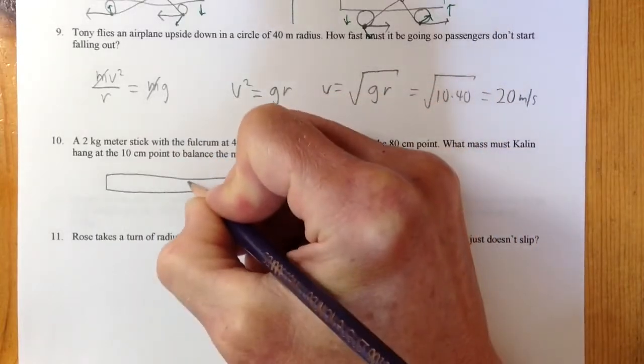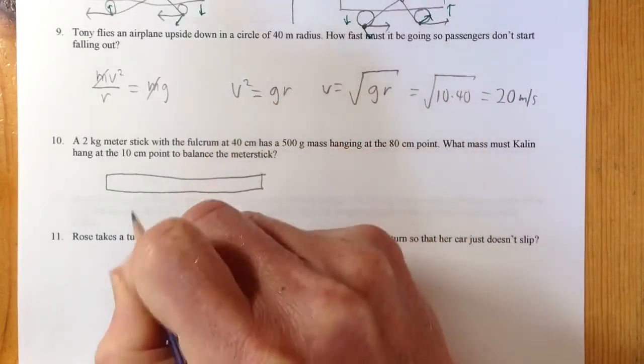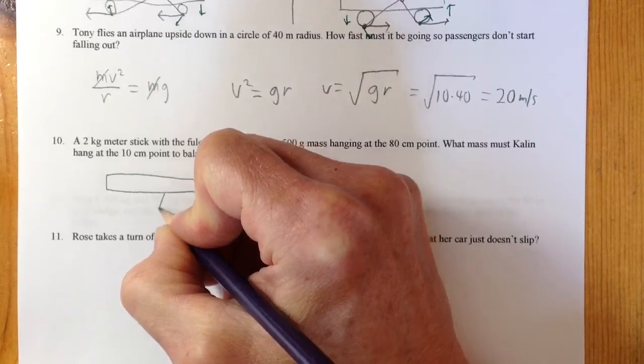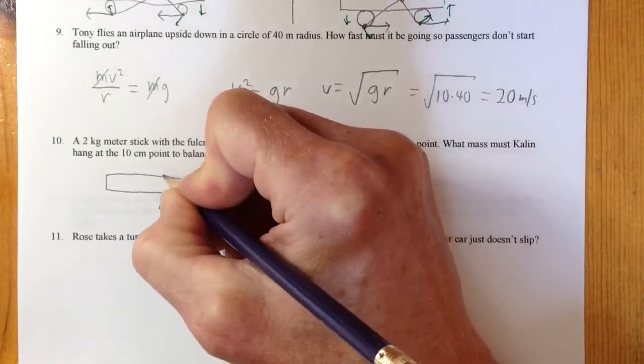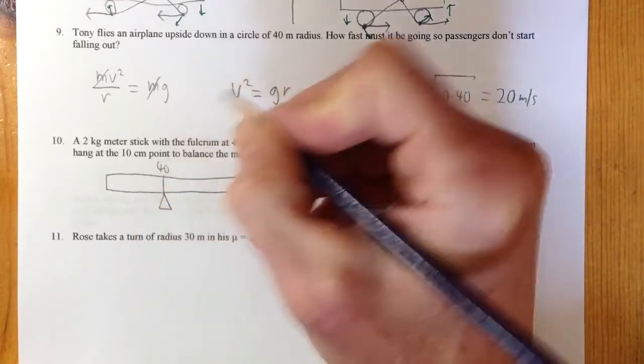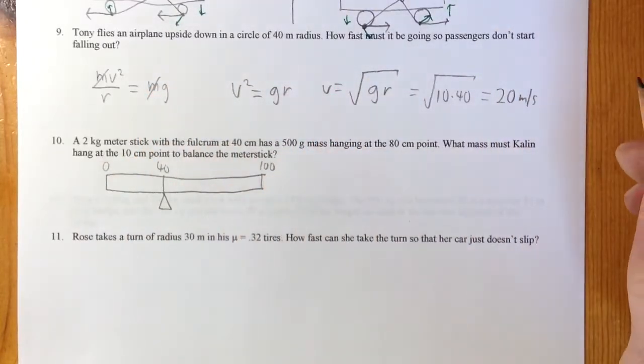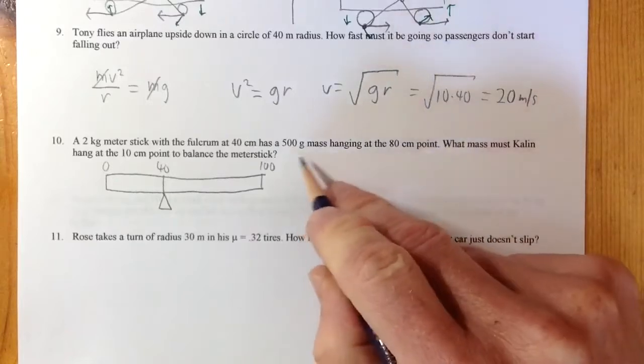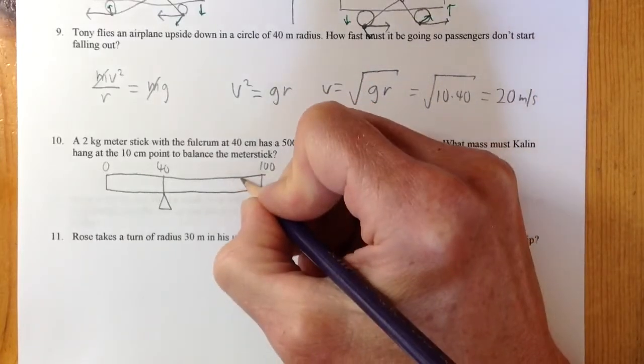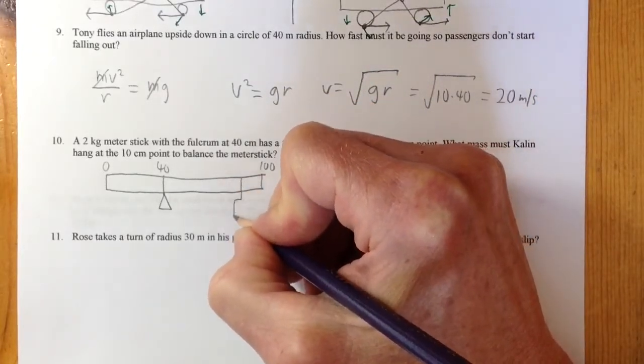So meter sticks are 100 centimeters long. So we'll put the fulcrum at 40. So somewhere in here, that's our little triangle, little balance point. That's at 40. Here we have 0. Here we have 100. And we have a 500 gram mass hanging at the 80. So let's say here's 80, so we hang 500 here.